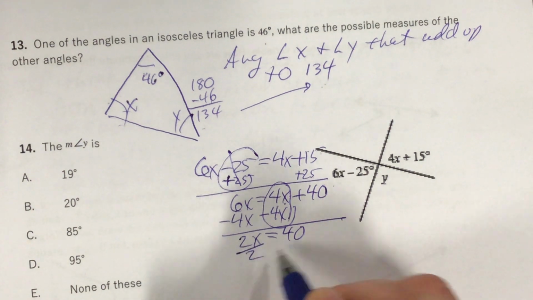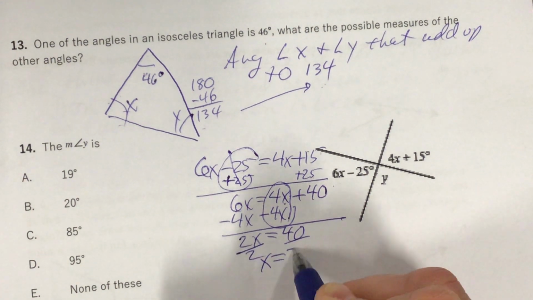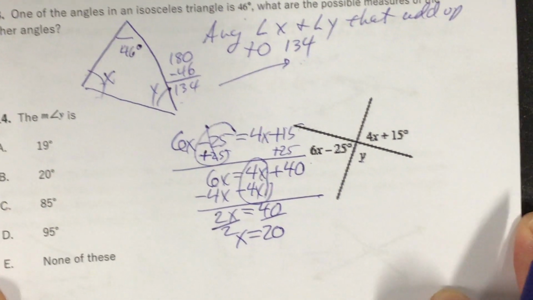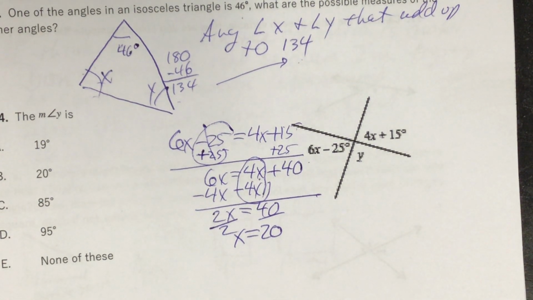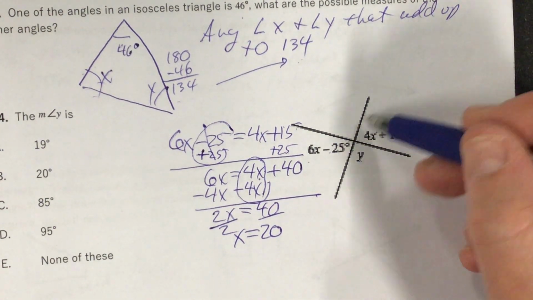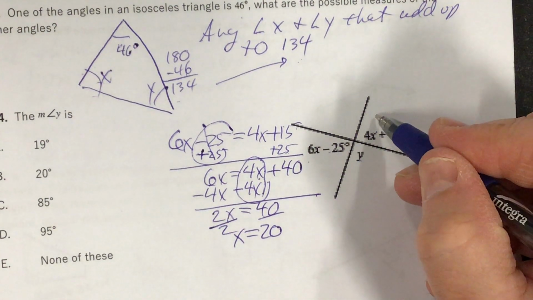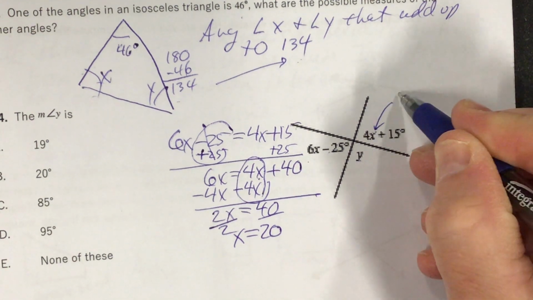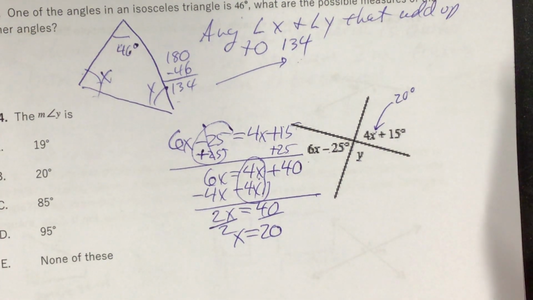Therefore, if I divide by 2, you see that x equals 20. Any questions about that? I hope there's none. But you can go back and look at it if you need. If x is 20, I can put it into one of these and figure out what this whole angle actually measures. I'm going to go ahead and put 20 degrees in there.